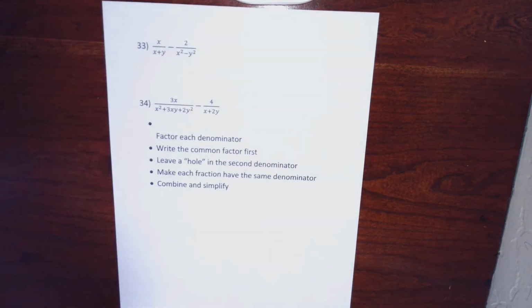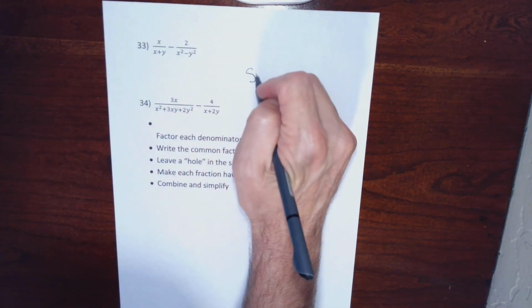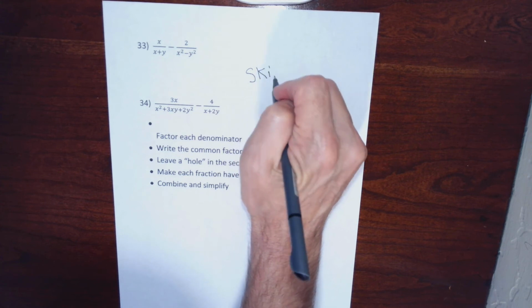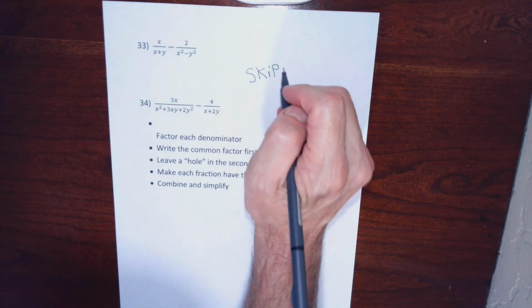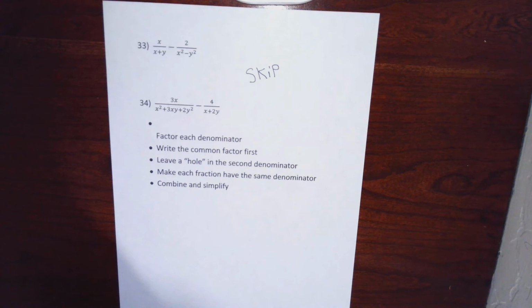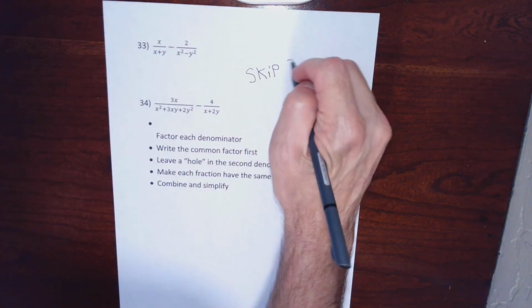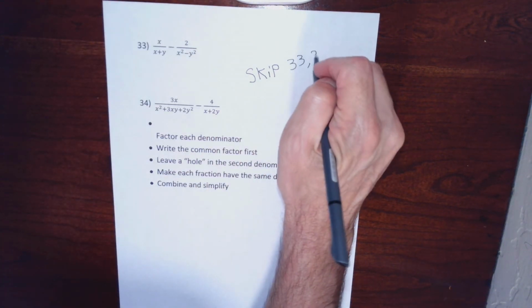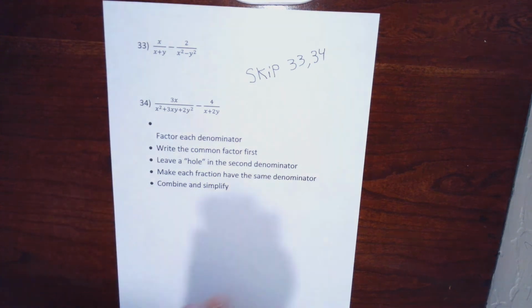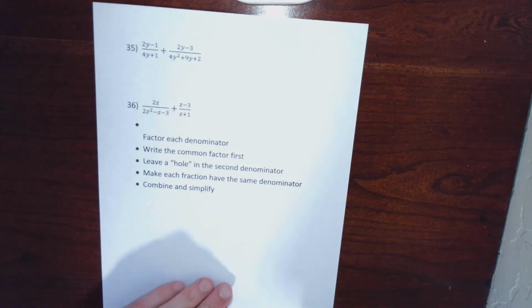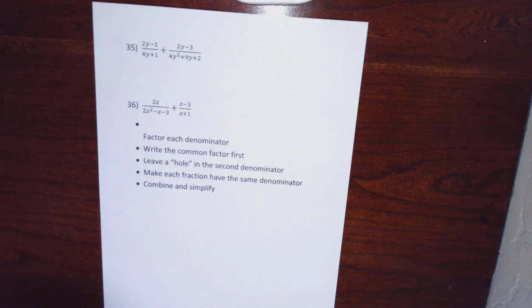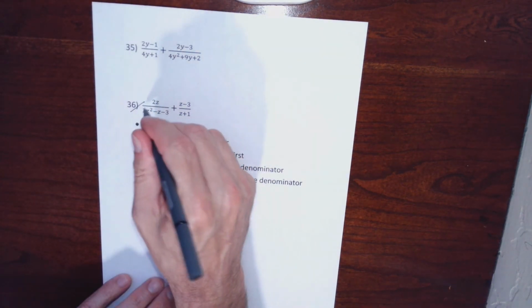We do so little factoring with x's and y's, or two variables. Let's just skip on 33. You could skip that for your homework. If you want to give it a try and you can't get it, let me know and I'll work through it with you. But you can skip 33. I'm going to skip 34. I feel like 35 is almost harder than 36, so I'll do 35 with you.